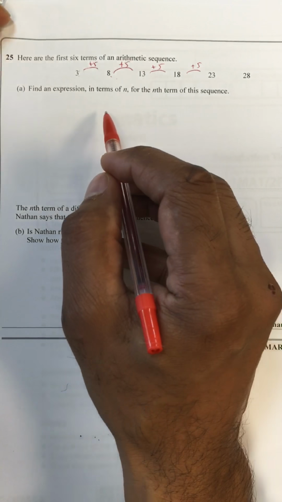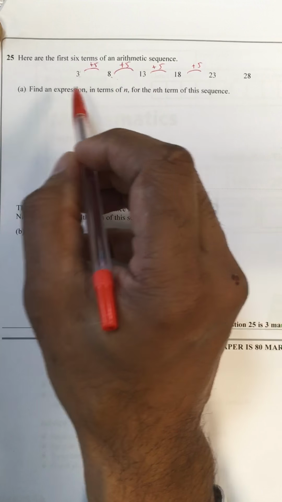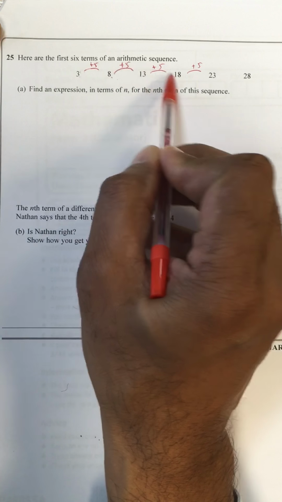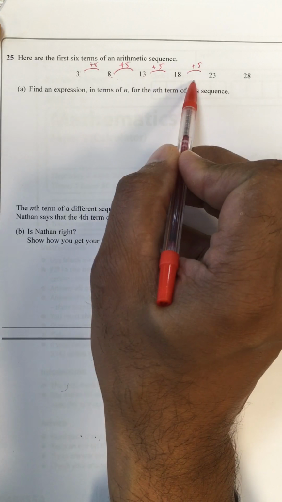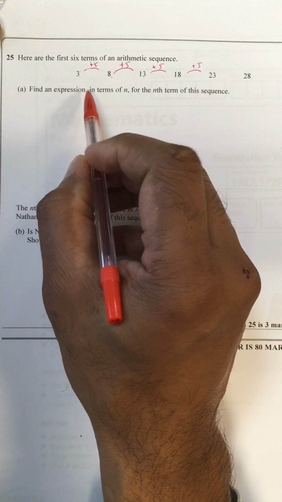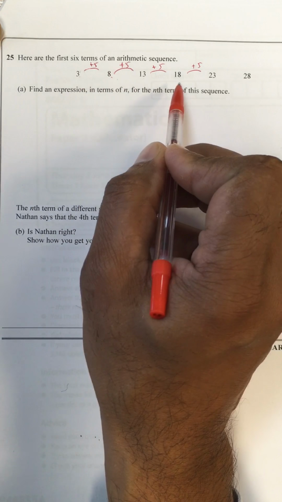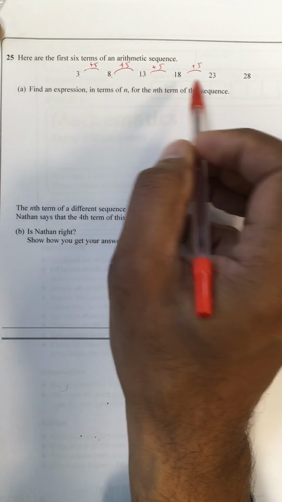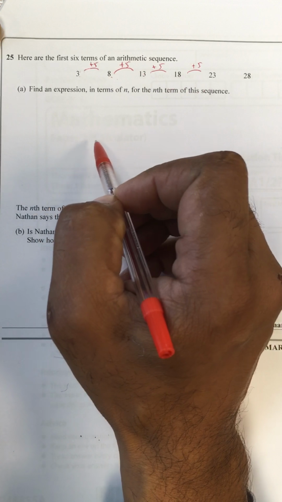Now, whenever you're finding the nth term, whatever the amount it goes up in, you should think of that times table. So if it was going up in 2s, you think of the 2 times table. If it goes up in 3s, you think of the 3 times table. If it's going up in 5s, you think of the 5 times table. So in this case, it's the 5 times table.